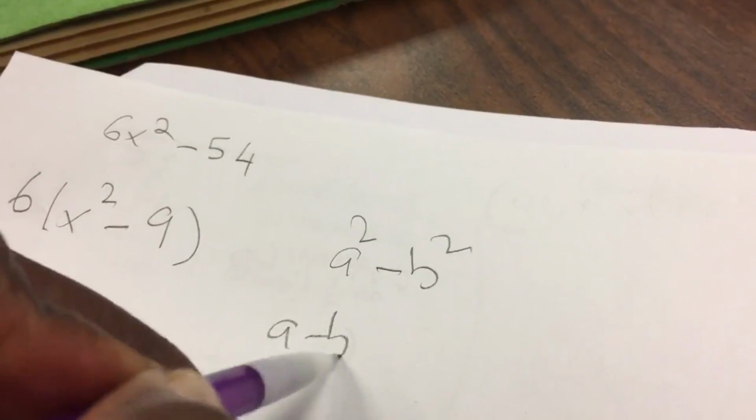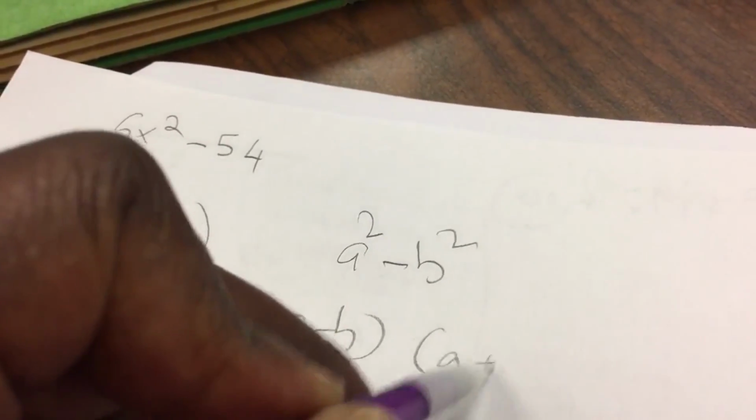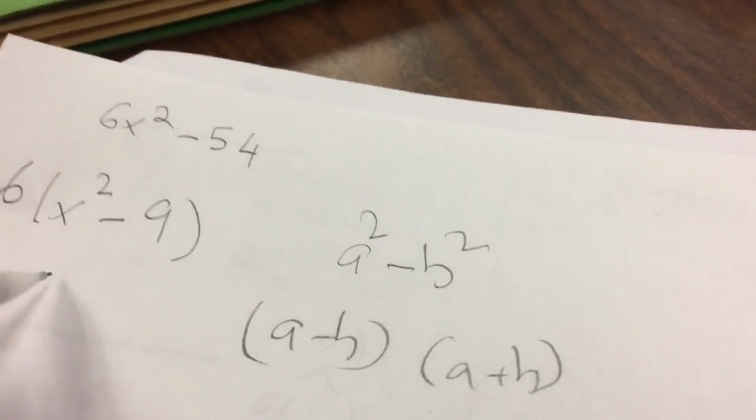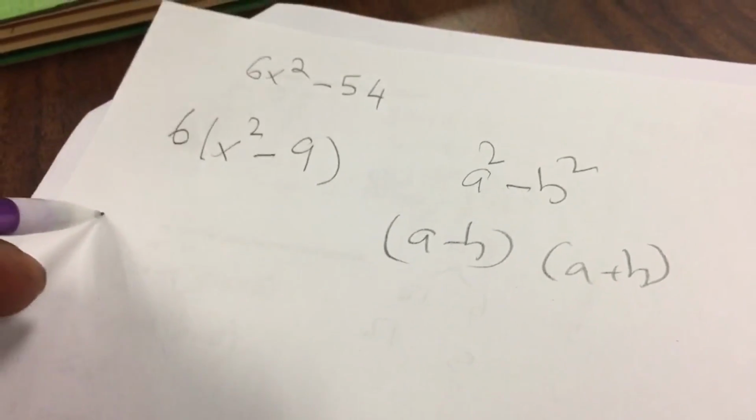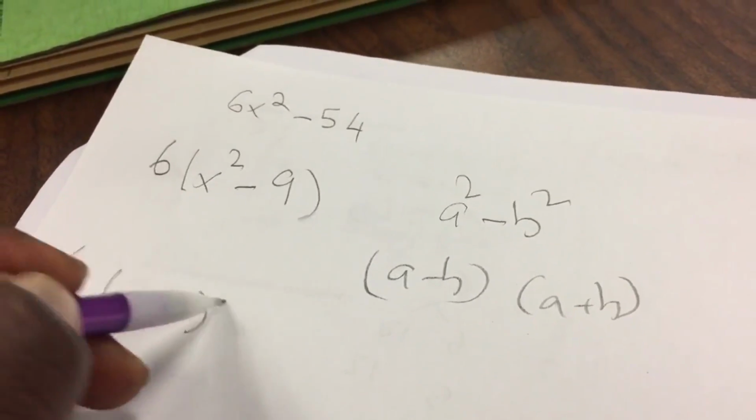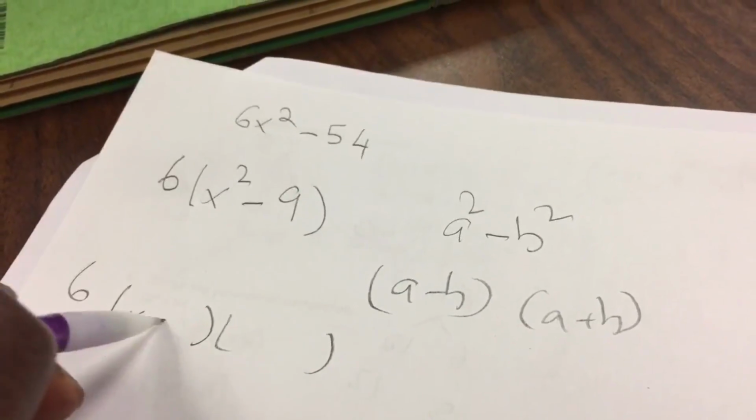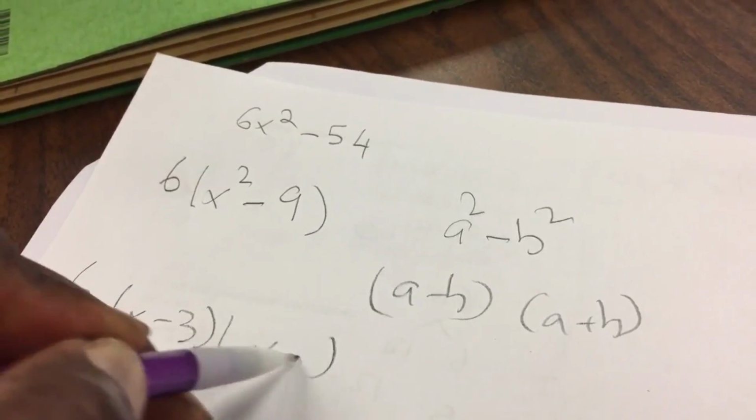And I know that a squared minus b squared is a minus b, and then a plus b, that's an identity. That's what we're going to use here. Right? So it's going to be 6, we keep our 6 there. We get our two expressions: x minus 3 and then x plus 3.